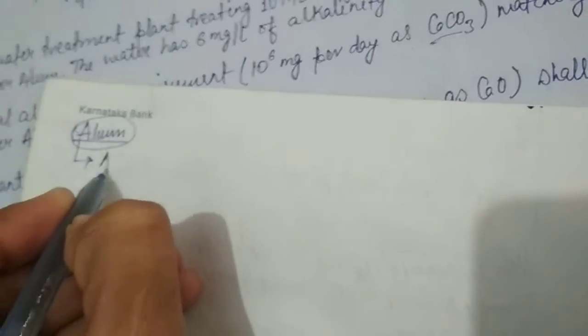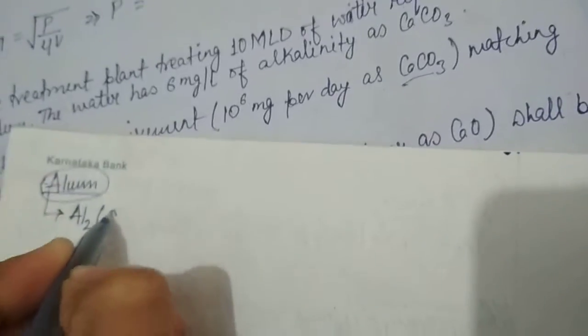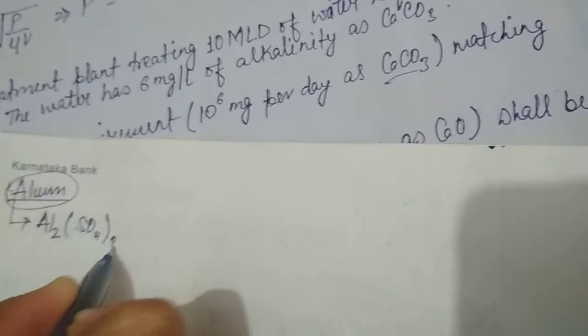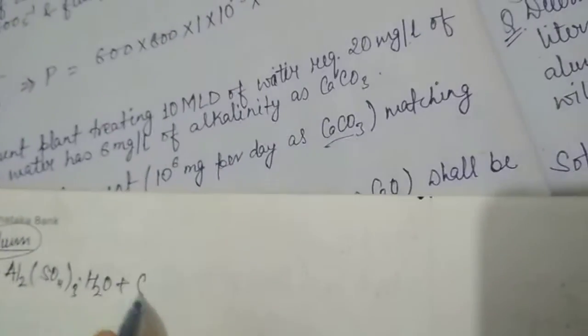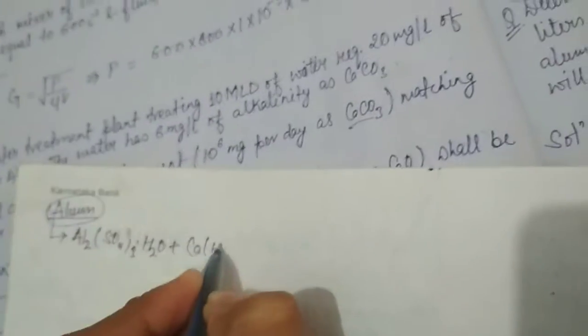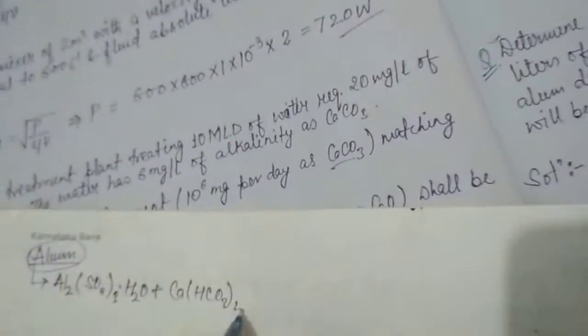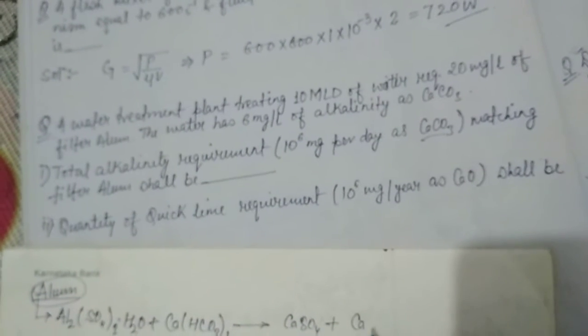Just the basics: you have to know the equation. What is the equation of alum when it is dissolved in alkaline water? Because it will help you solve any numericals. This is the basic, then we will move directly toward the numericals part. So this is the equation. You should remember this, otherwise you will not be able to solve any problem.